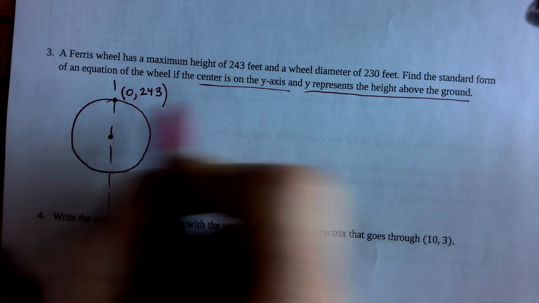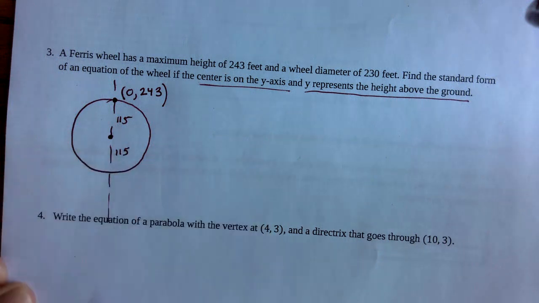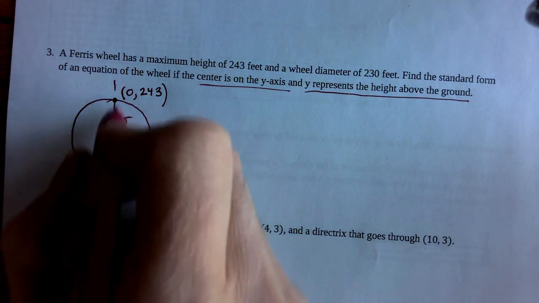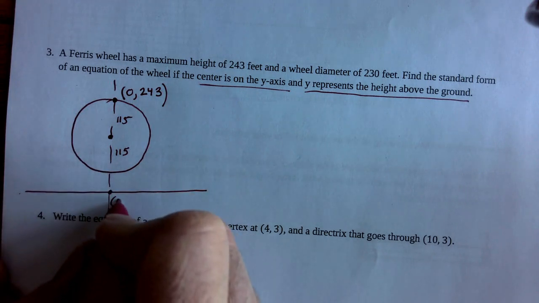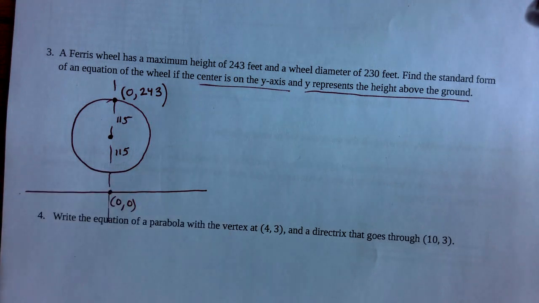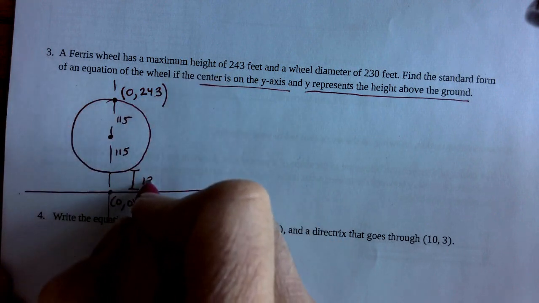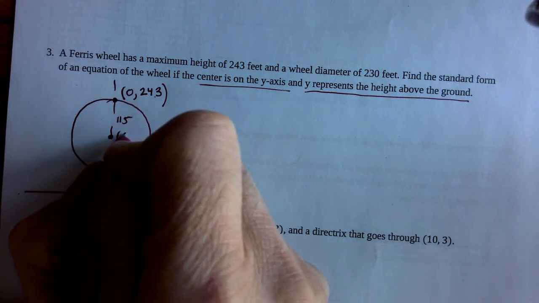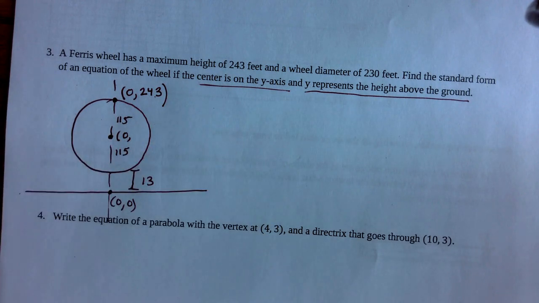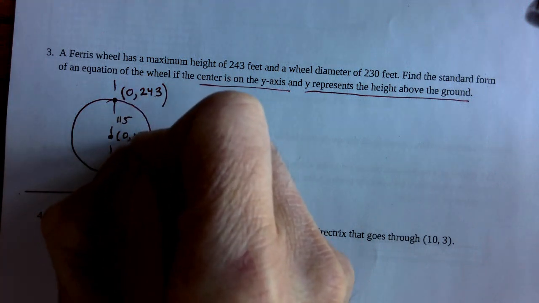Well, since the diameter is 230, we got a radius of 115 and a radius of 115. That's a grand total of 230. So we know right now that this origin here is not going to be right here. And in fact, if you take the 243 minus the 230, you're going to get a 13 here. So what does this mean? Basically we're just setting up the problem here and trying to find out what this value is for the center of the Ferris wheel. Well, if you have the 115 plus the 13, that's going to give you the 128.